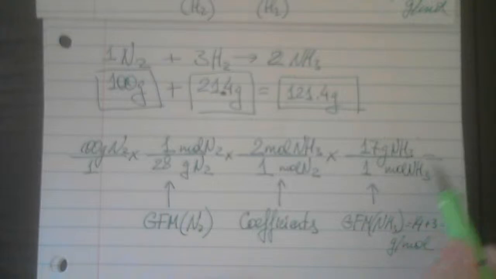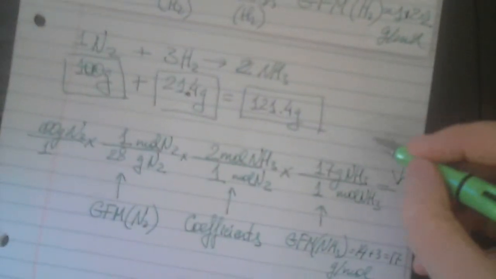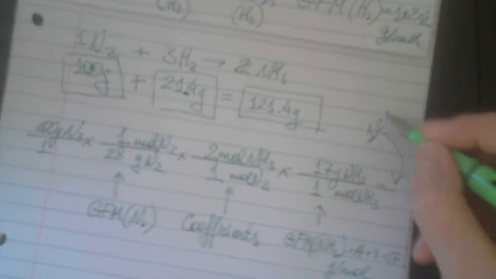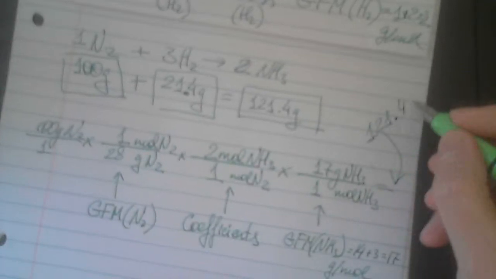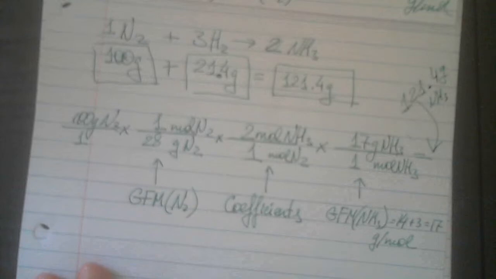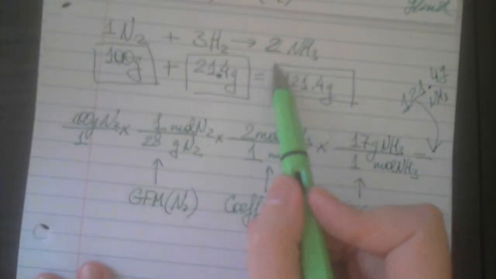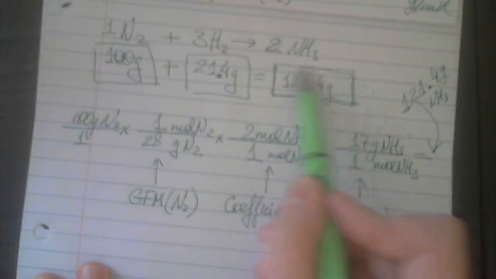So I multiply all the numerators. I multiply all the denominators. I divide one by another. And guess what? The number that comes out of here turns out to be exactly 121.4 grams of NH3, which supports our idea, the law of conservation of mass, and everything else.